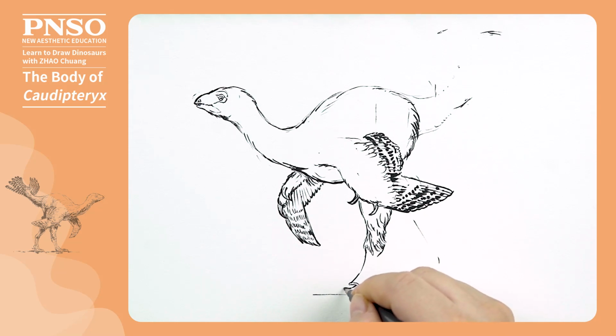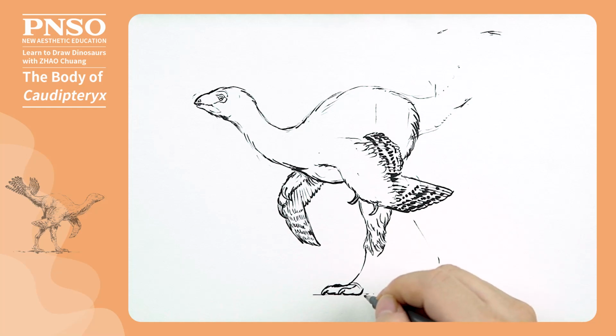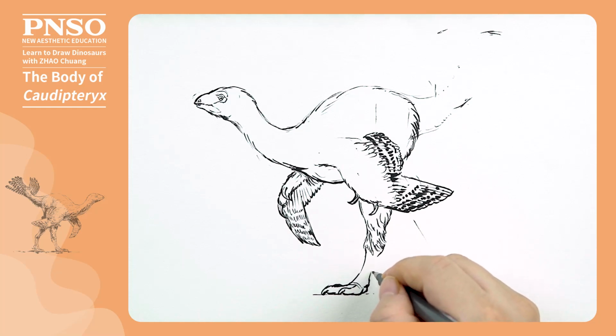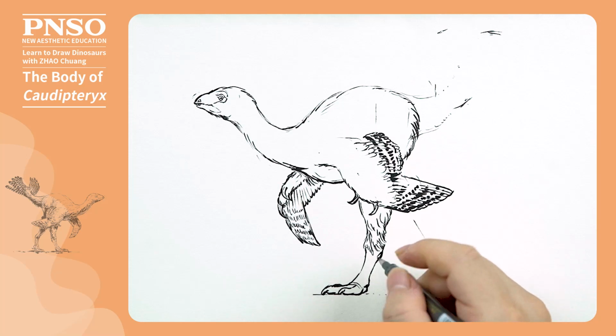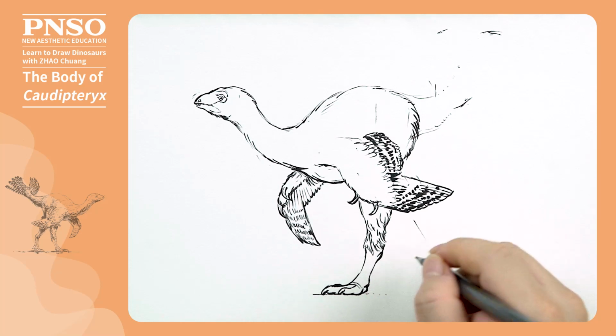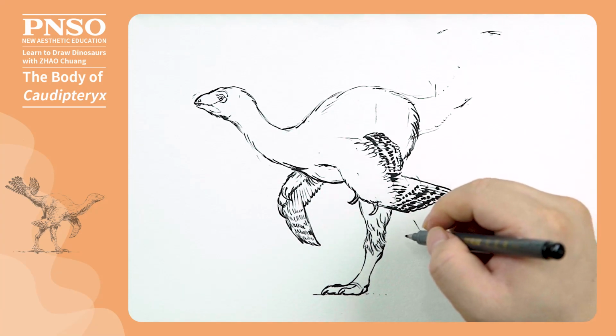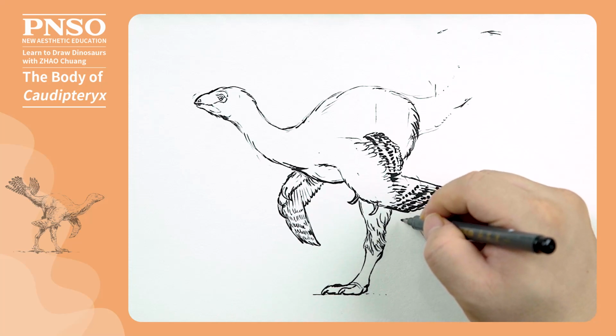Like most theropods, it had 3 weight-bearing toes for walking, along with another toe that stayed off the ground. One notable feature of its feet is that among the 3 weight-bearing toes, the middle one is the longest, much longer than the 2 on either side. The first toe is hidden from view, and the second is partially blocked as well.